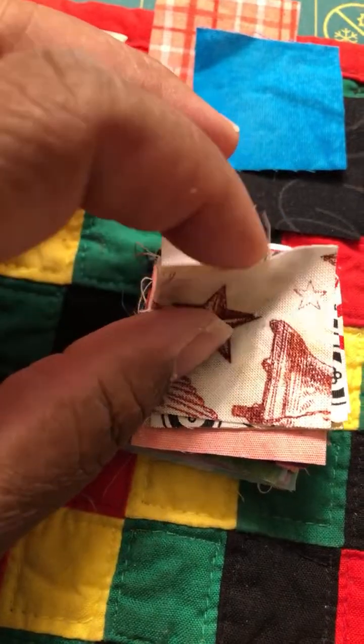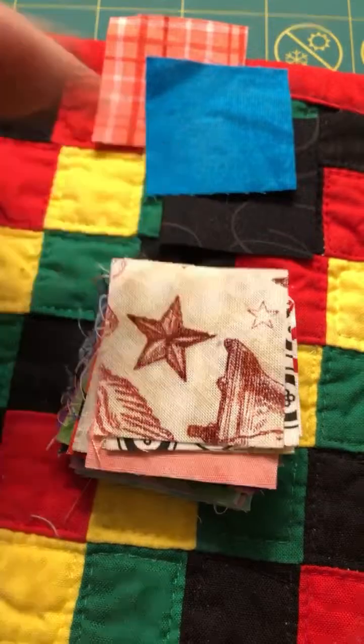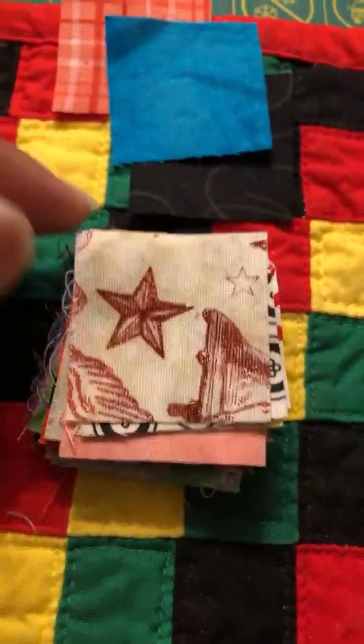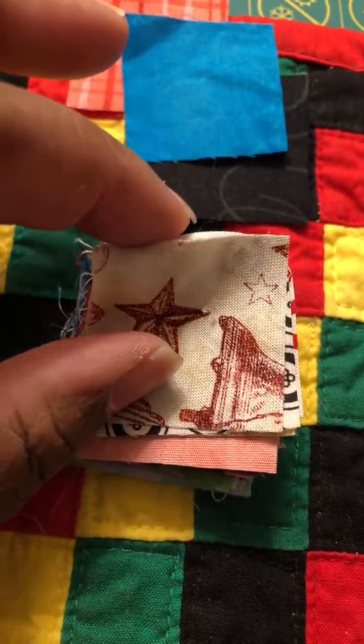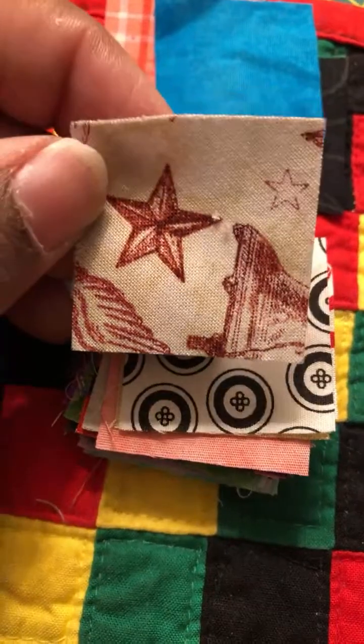So that's that square. And these squares are cut at 1.5 inches because the finished size for a postage stamp item is a 1-inch square. So these are 1.5-inch squares that I cut. So I'm just showing you a few of the ones I cut last night.